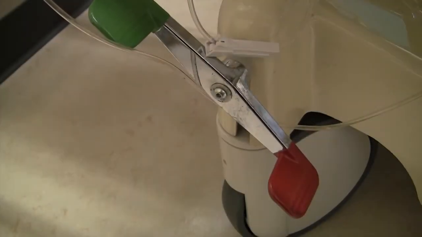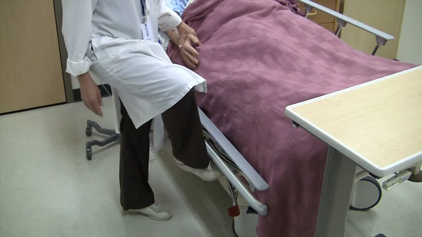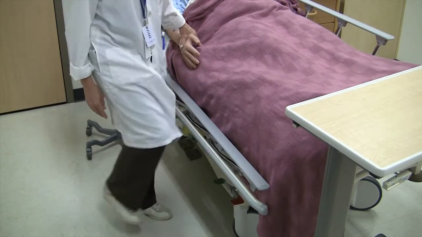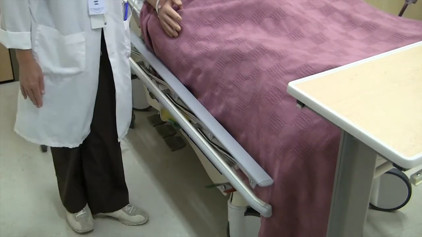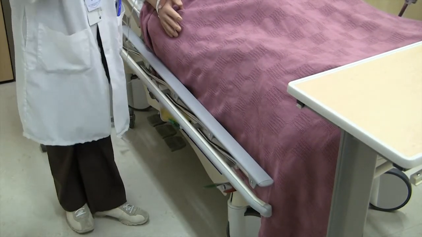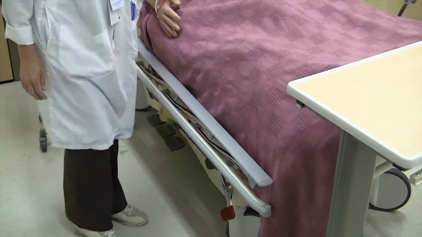Brakes. Brakes are very important. The braking system on this one is on the right-hand side of the stretcher. To put it in neutral, or in steer, press down the green part of the lever. To put it on brakes, you would press down on the red part.